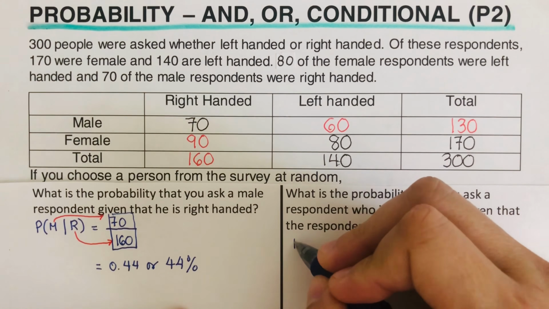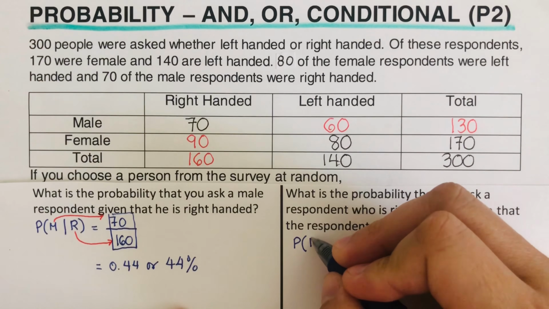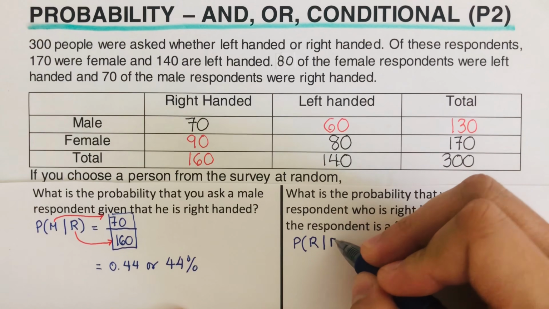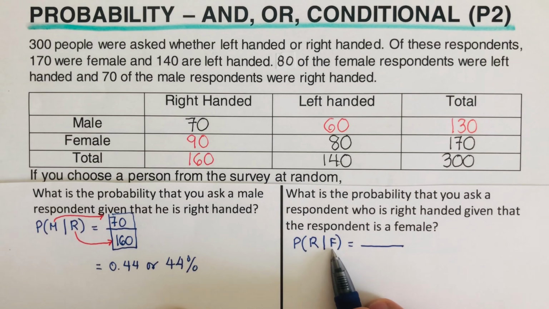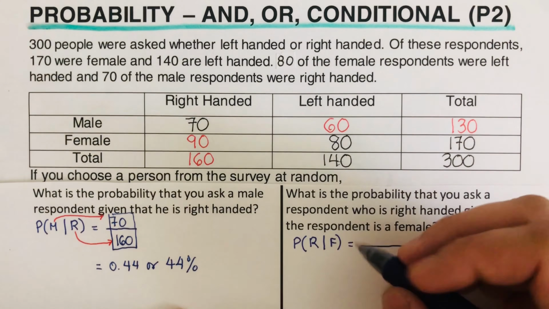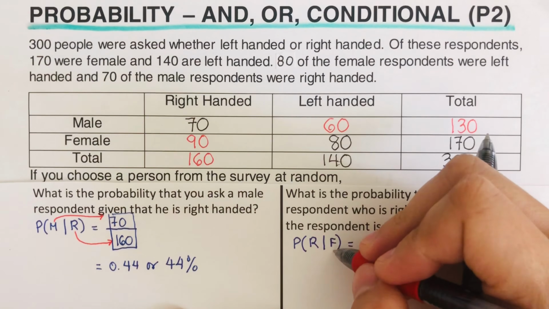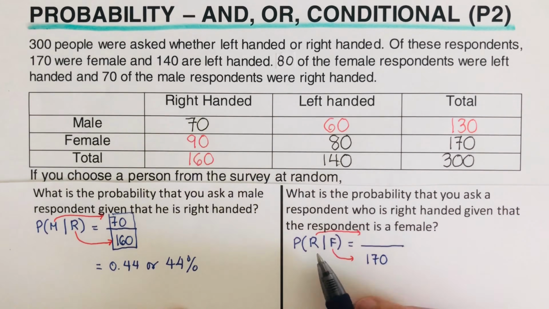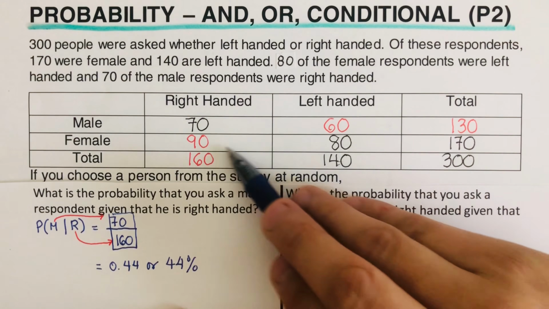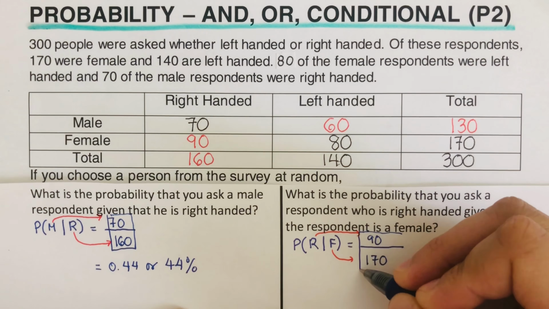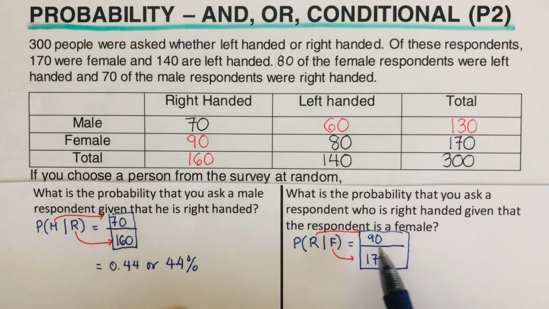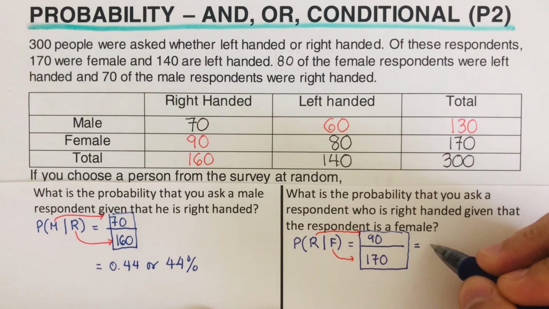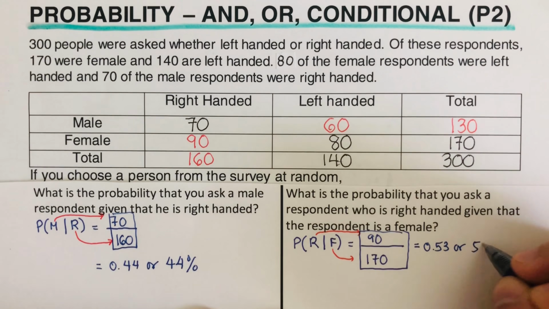Okay, so we're asked for the probability that we are able to ask a right-handed respondent, given that the respondent is a female. So it's pretty much the same thing that we did over here. That's the total of the female, which is 170. So again, the bottom here is the total of this. Let me put the red pen over here so we know what numbers we put in there. So the total of the female is 170. And then of this 170, how many of these are right-handed? And that is 90. So this is the fraction that we have. That means of the 170 female, you get the chance to ask 90 right-handed. So we can go ahead and simplify this into its decimal version. This would be 0.53 or 53% of the time.